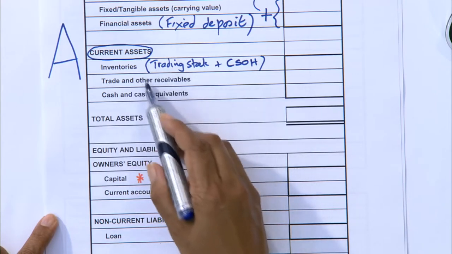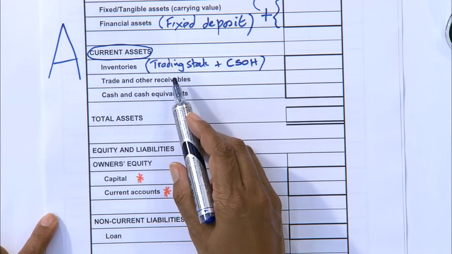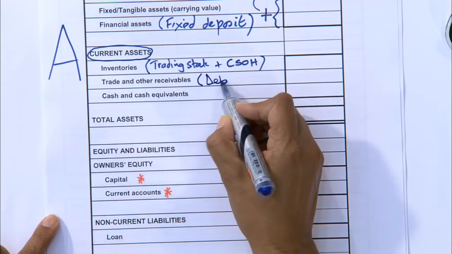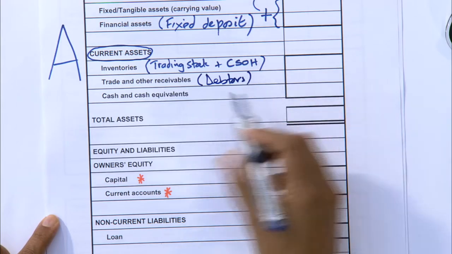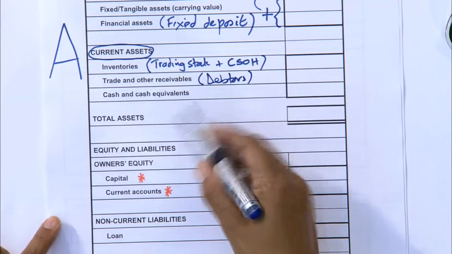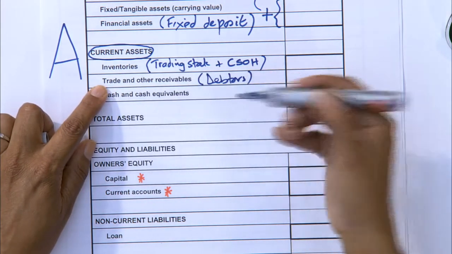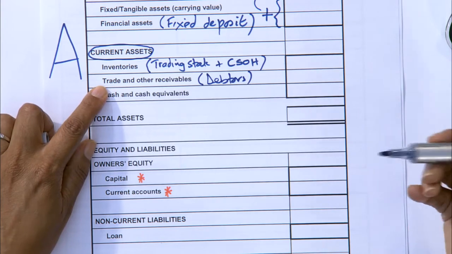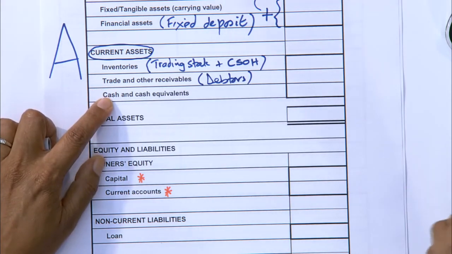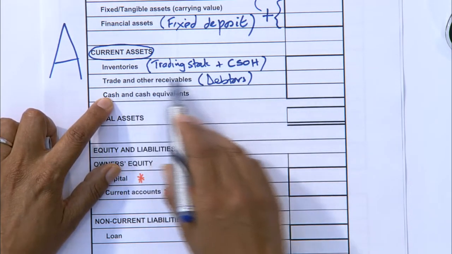Trade and other receivables is generally a note, and I'm going to show you the note in a minute, okay? But trade and other receivables you see as debtors, okay? It's items or assets, current assets, items that are owed to you by outsiders. So these items are owed to you, like debtors control, accrued income, and those prepaid expenses are technically owed to you, so that you categorize there.